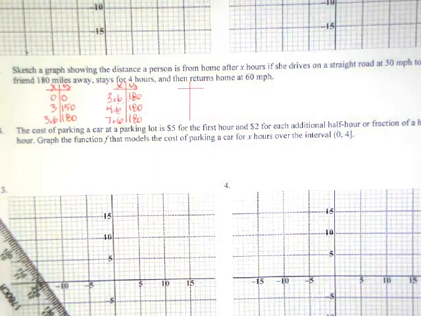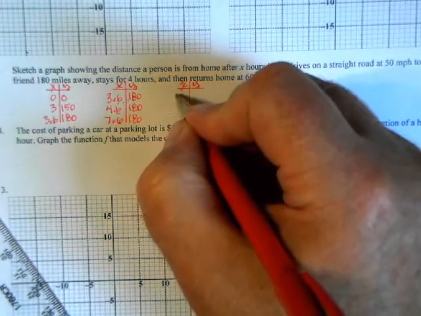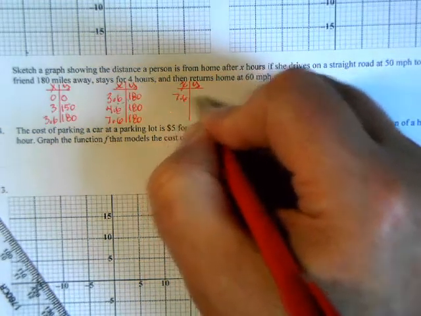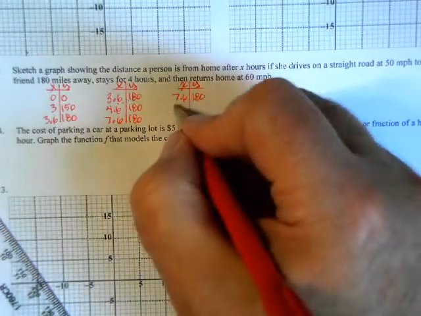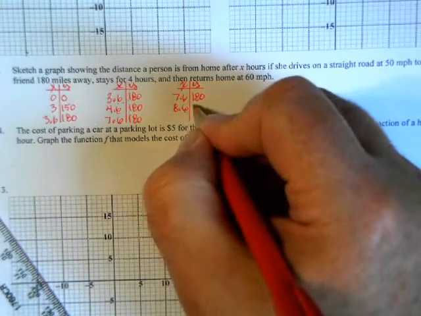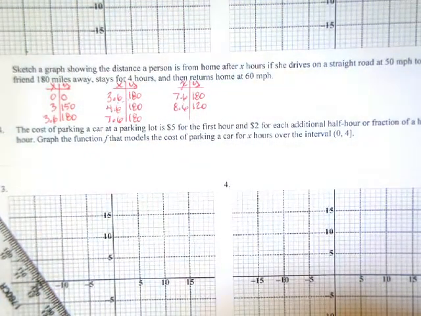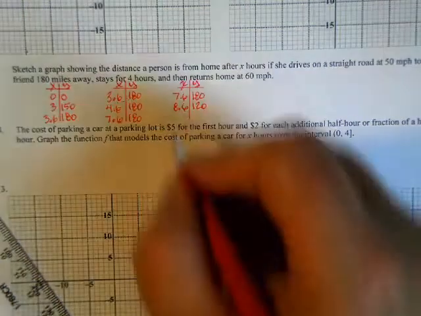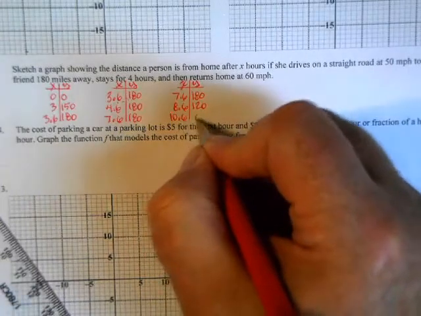And then they start back. So at 7.6 again, they're still at the 180. But now they're going at 60 miles per hour. So at 8.6, they're now at 120. 1 hour, they've gone 60 miles. And it'll take 2 more hours to get all the way home. So 10.6, I'll be back where I started.